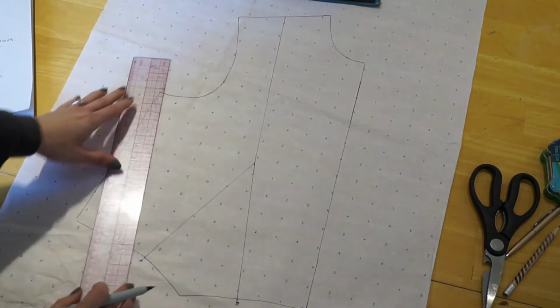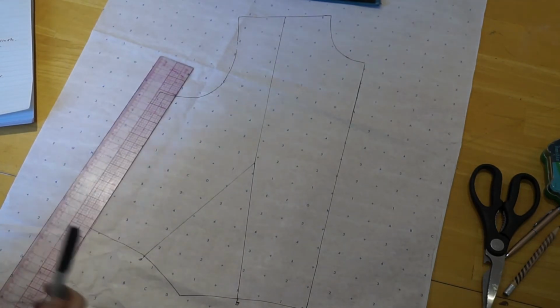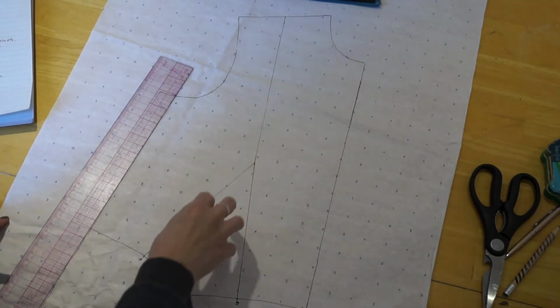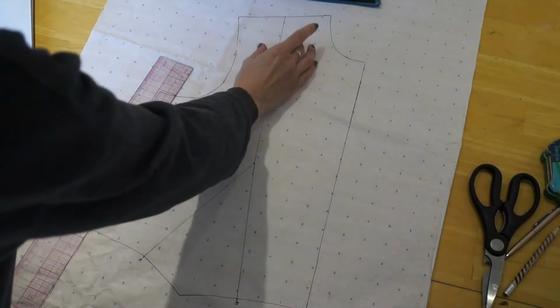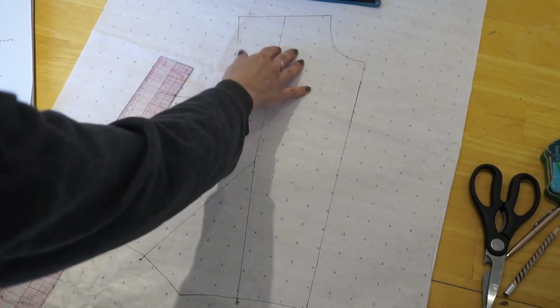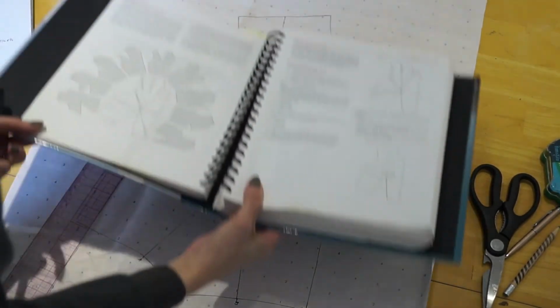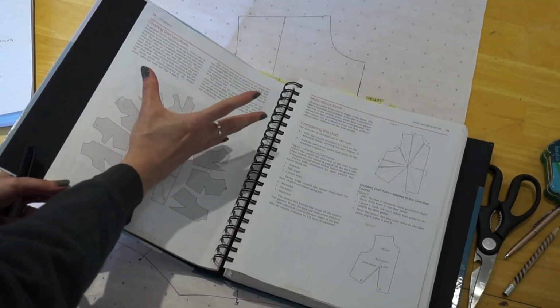Like so. So now what I want to do is transfer the space of this dart. I'm going to move it and take it up here to this area of the mid-shoulder. So if I just again show you this in the textbook, number 5, you can see that it's obviously going to open out.